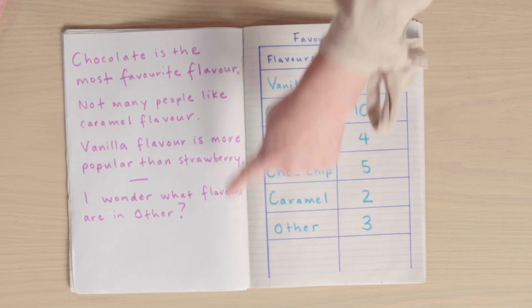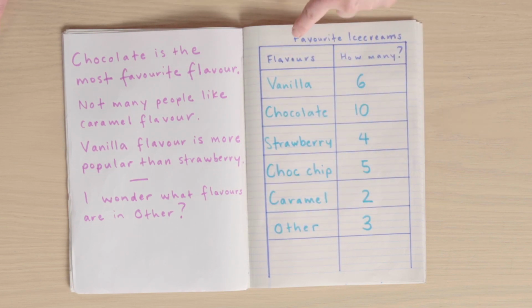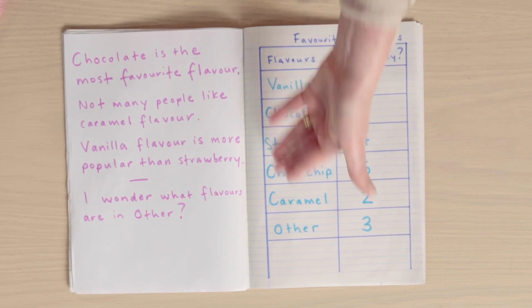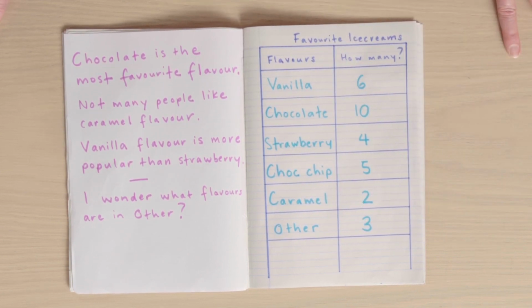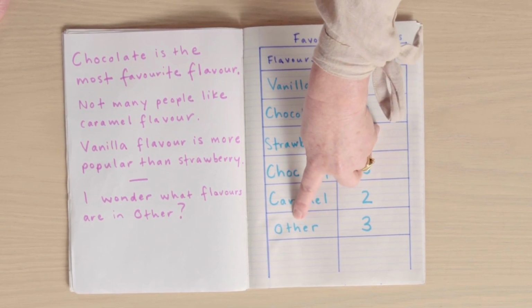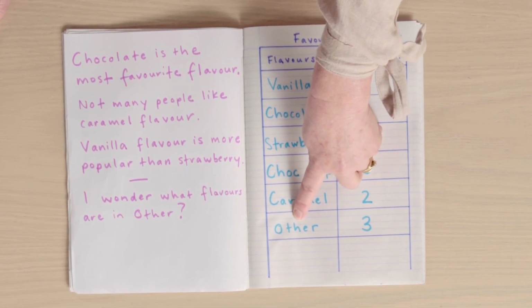So we did use a ruler. You can see we have flavours and we have how many, and of course we have our heading, favourite ice creams. Remember, data sometimes leads to more questions, doesn't it? I have a question. Who were these people that were asked that question? Some things to consider. Also, did you think about, I wonder what the other flavours were?